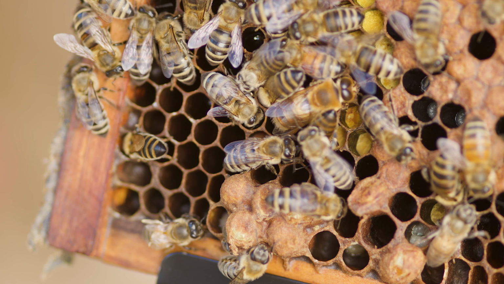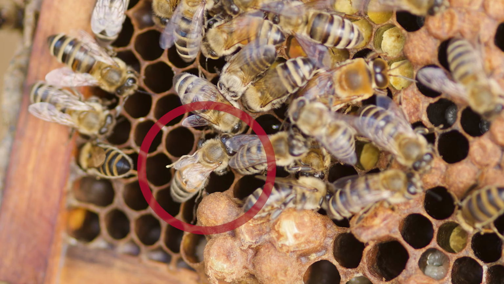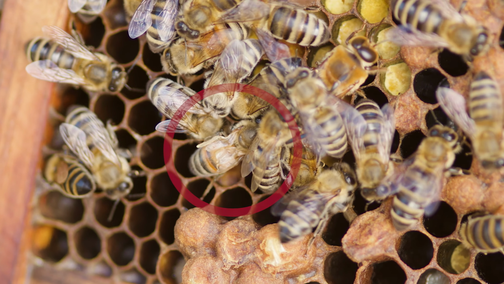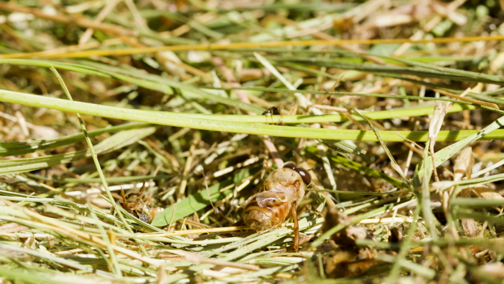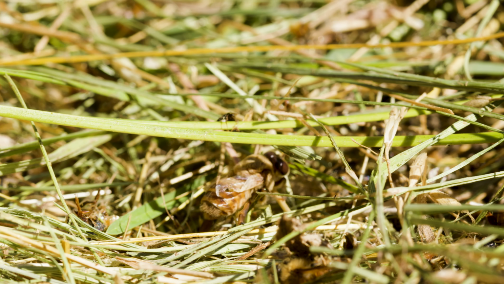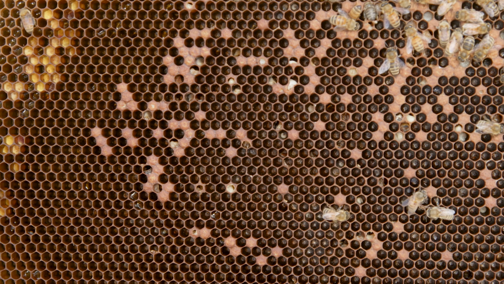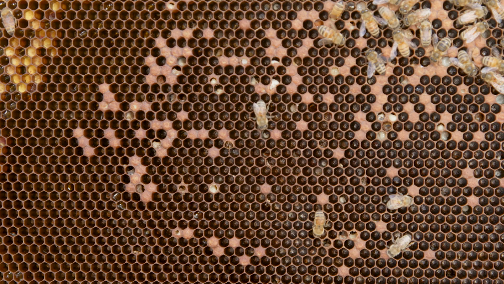When the mites feed on the adult bees and developing brood, they transfer viruses such as deformed wing virus, or DWV. The feeding and transmission of these viruses can lead to various health issues within the colony, including compromised bee immune systems, reduced bee lifespans, and ultimately colony collapse.